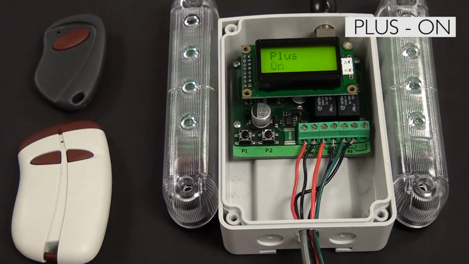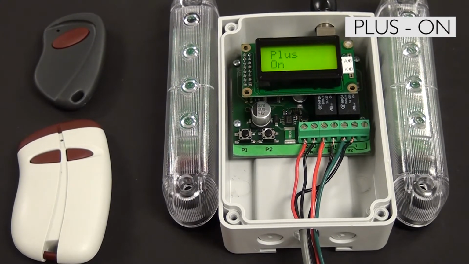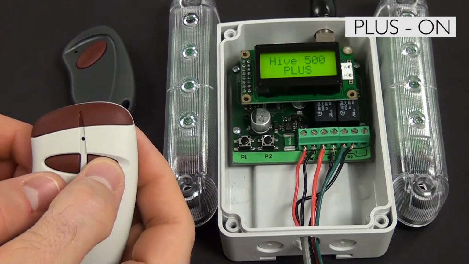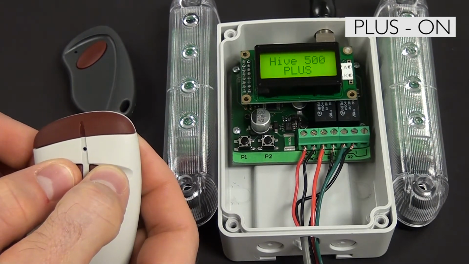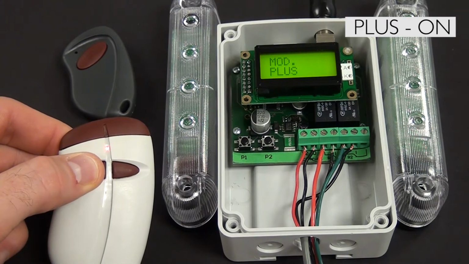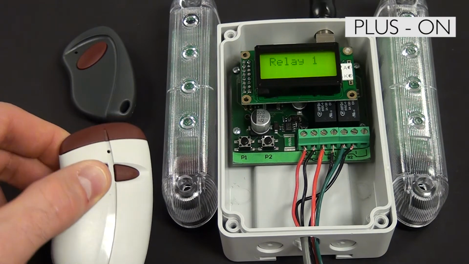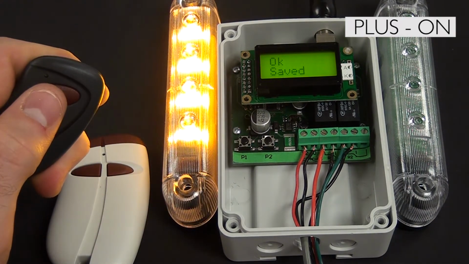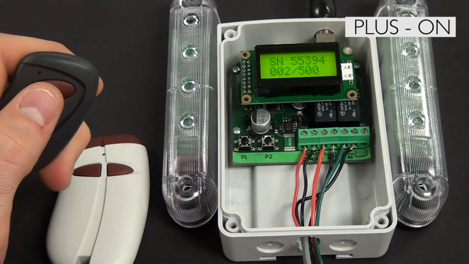With the Plus setting on, we will now add transmitters to both Relay 1 and Relay 2 with our master transmitter. To do this, we must first exit programming mode. We will then press button A and B at the same time on the master transmitter. To add a transmitter to Relay 1, hold button A for 4 seconds. You will then hear a solid beep. At this point, press the button on the transmitter to be added to Relay 1.